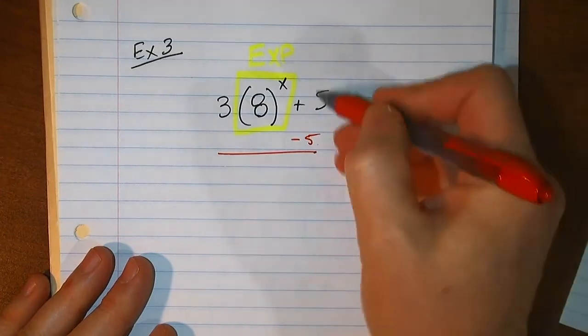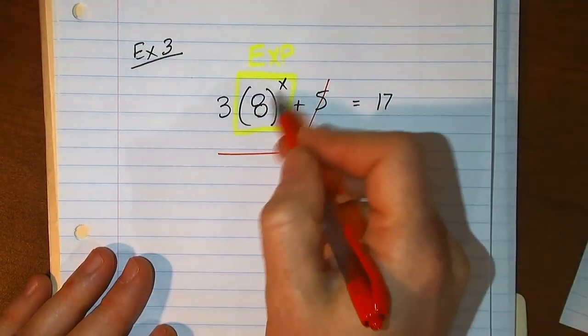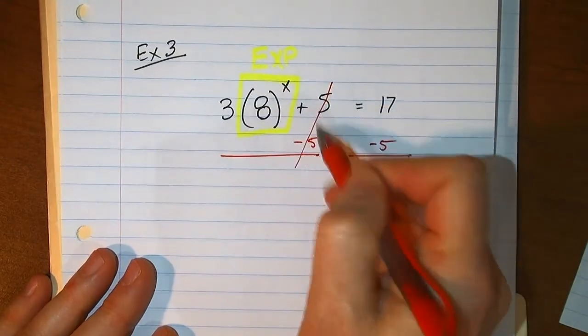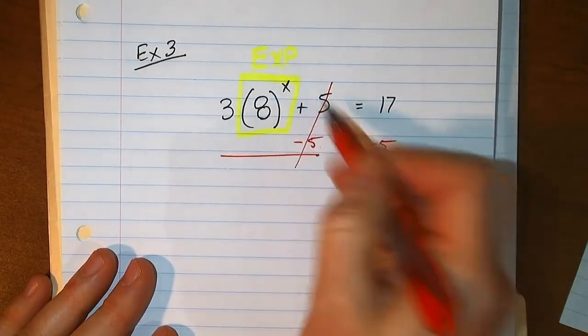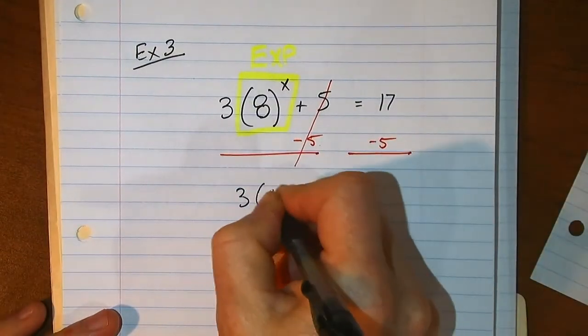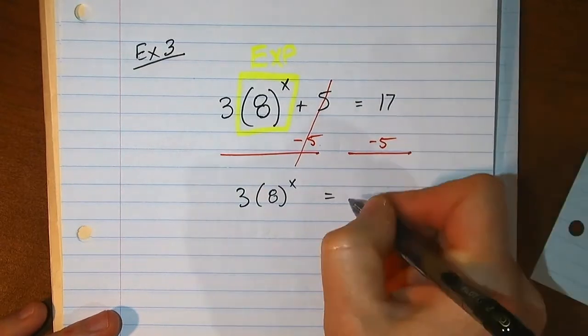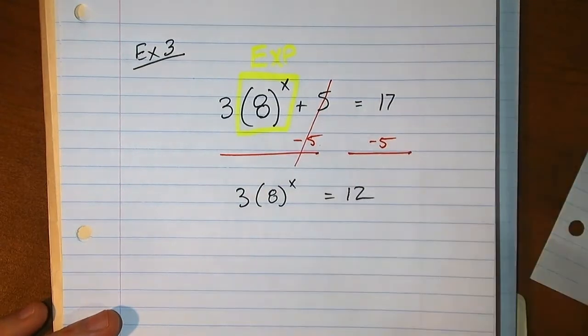When I do that, these 5s will cancel. The exponential expression is protected from that, right? These cancel out before they get to there. So I still have 3 times 8 to the x. On this side, 17 minus 5 is equal to 12, okay?